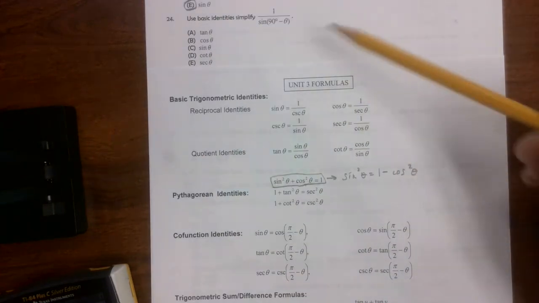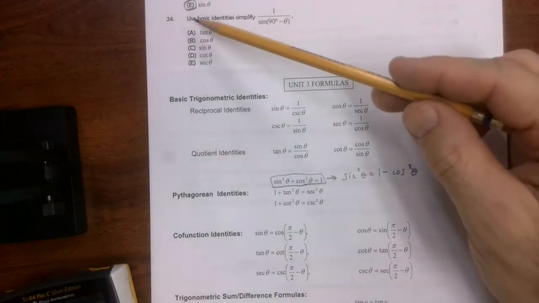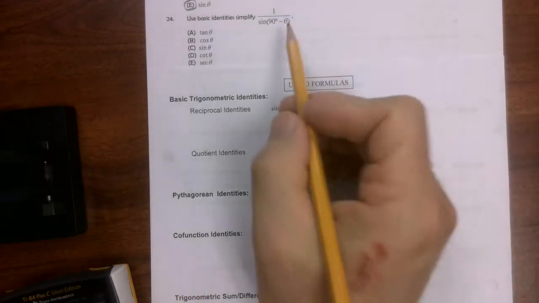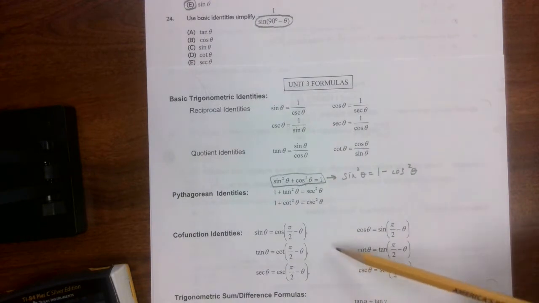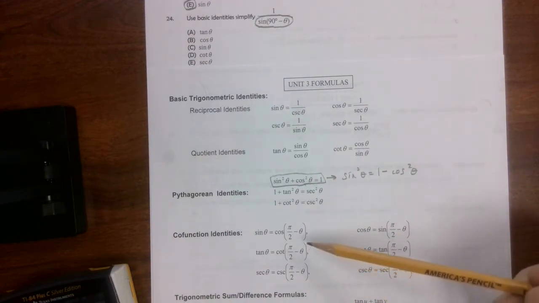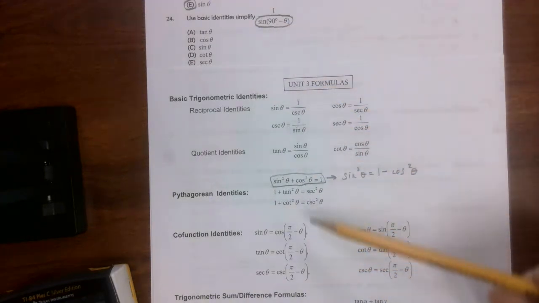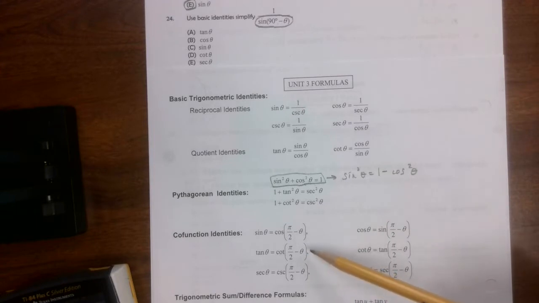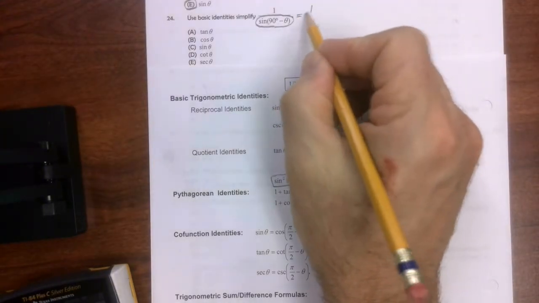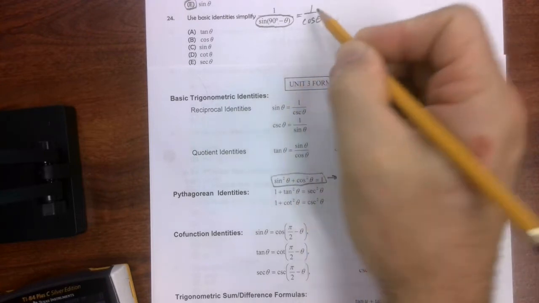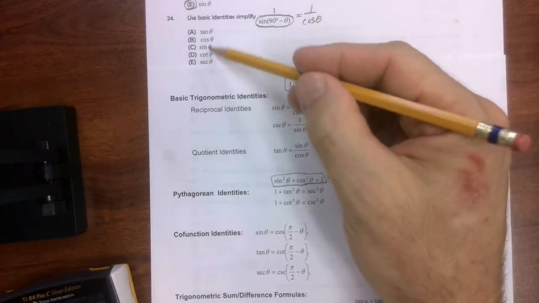And now that we jump to number 24, we can clearly see that this is what we need to find somewhere. And if we look down here, remember pi over 2 is the same thing as 90. And so we look for where is sine pi over 2 minus theta, and it's right here. So what does this little mess equal? It equals cosine. So we're going to replace that with 1 over cosine theta and hope that this is one of the answers they give us, and it's not.